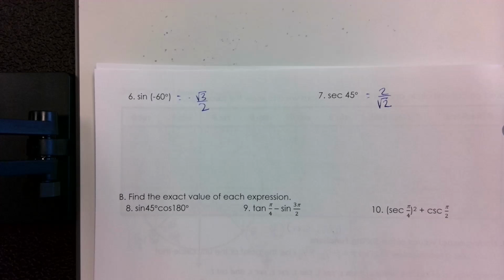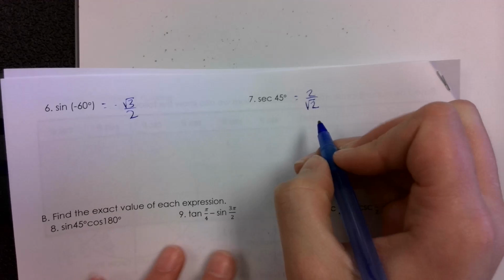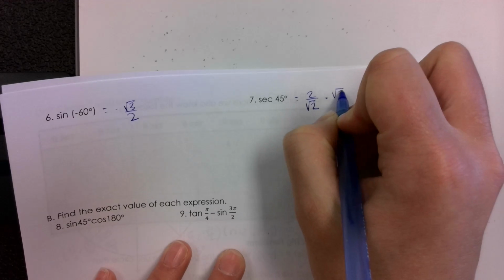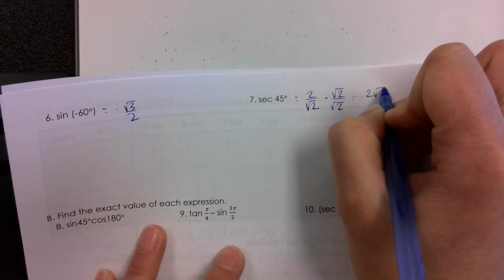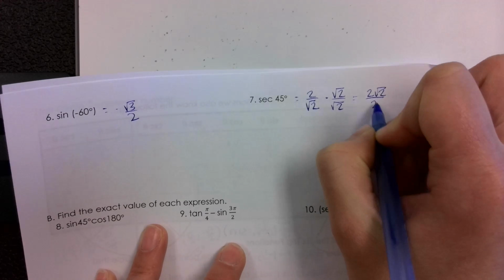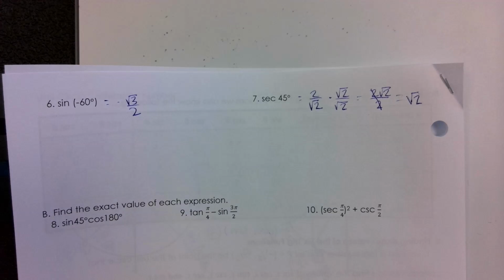But we don't want to have square roots in our denominator, so what do we need to do? Times square root 2. That's going to be 2 square root 2 over 2. The 2's cancel, and it's just square root 2. Is that okay? Questions there?